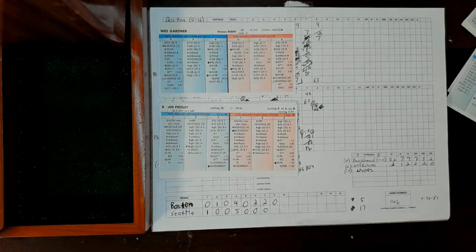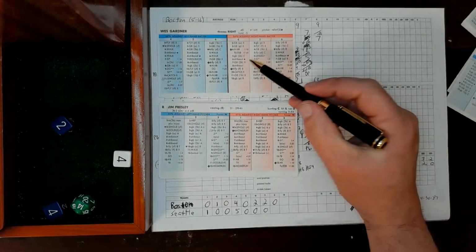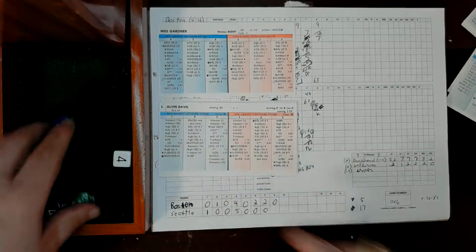And here comes the hound dog, Presley. 4-6, and that's a strikeout for Gardner. 1 away, and that's going to bring up Alvin Davis.